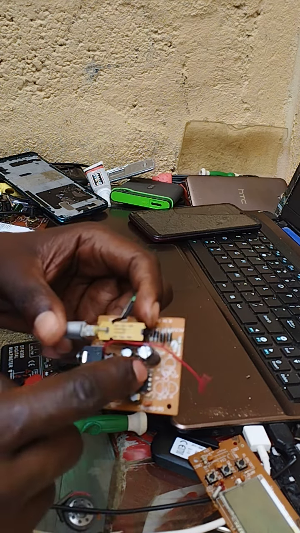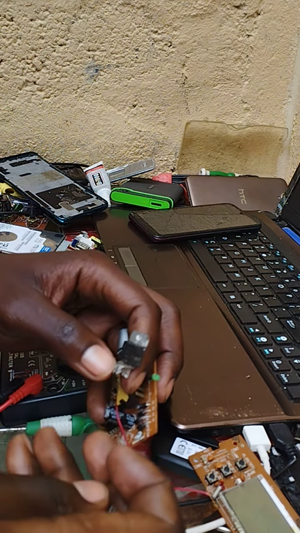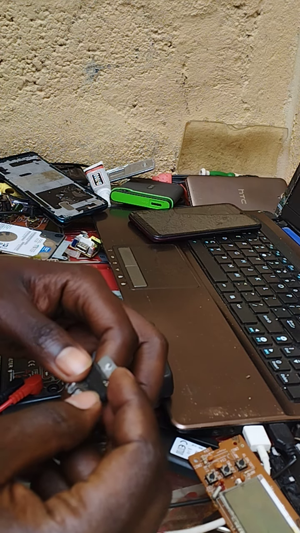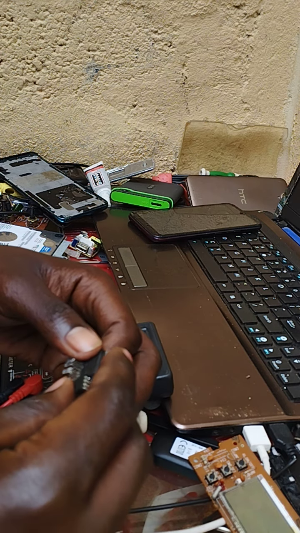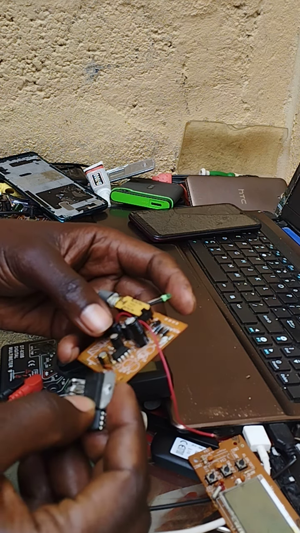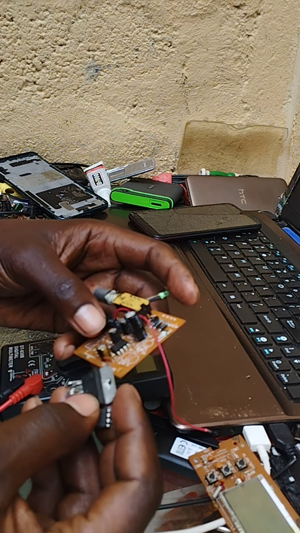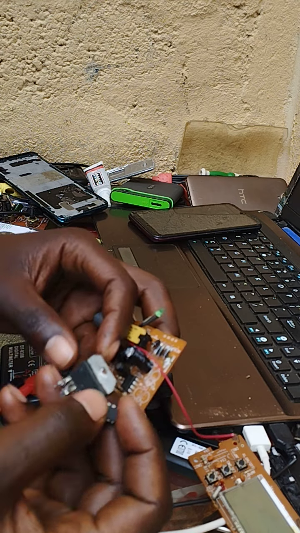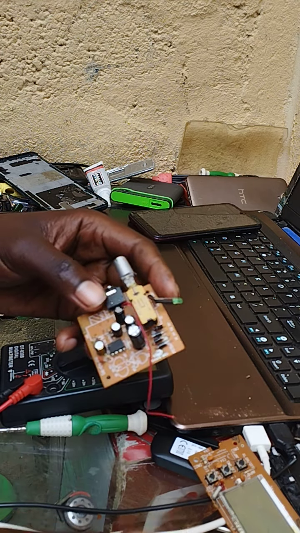If you have this one and this one, a good board, those transistors and the capacitors that are needed, that way you make a good amp. These are ICs used for making amplifiers.